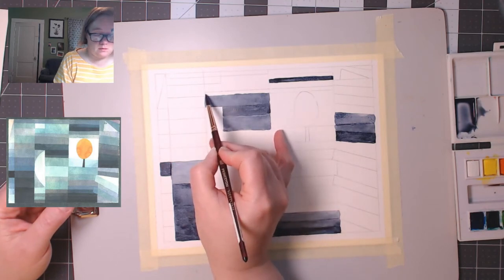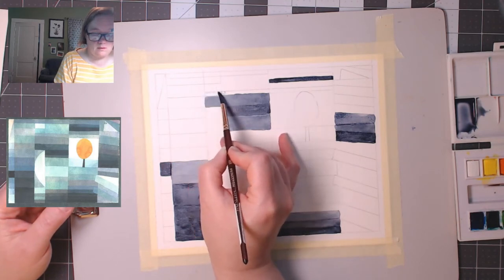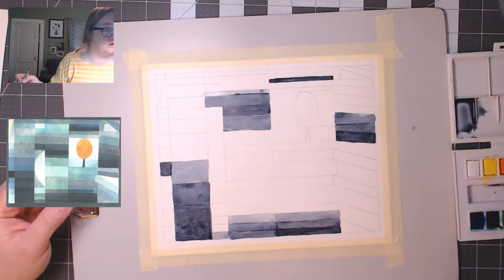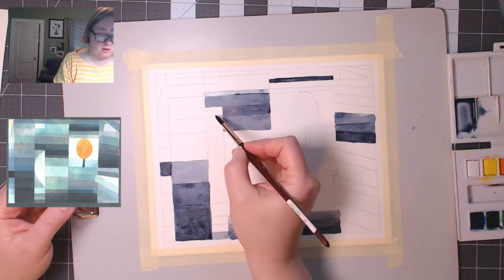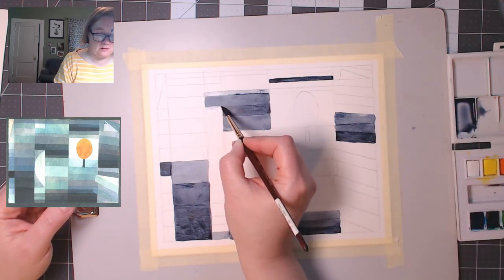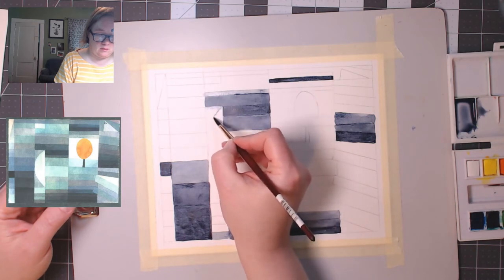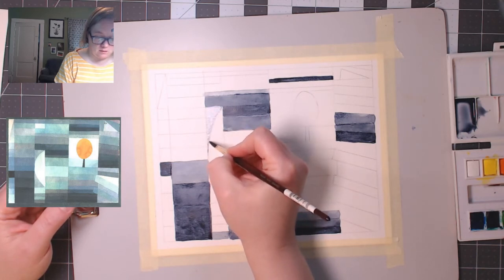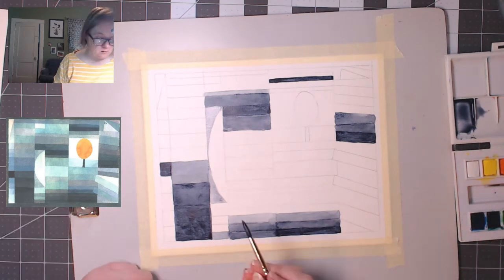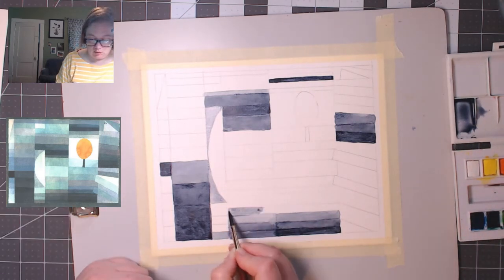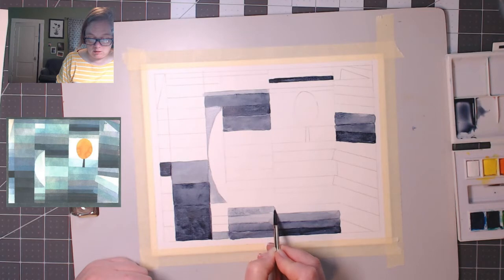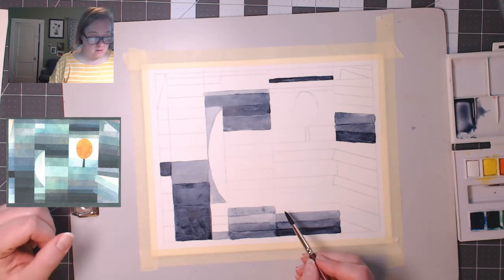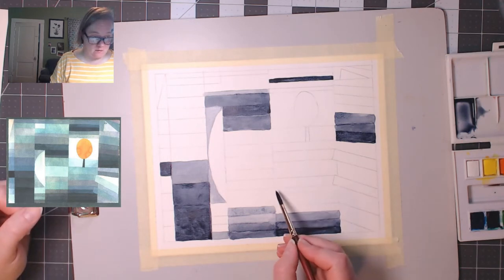And this. And this section around our crescent. Be a little careful here because the crescent itself stays white. This one. And we're going to skip that and do this gray.